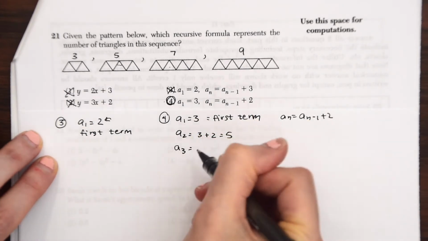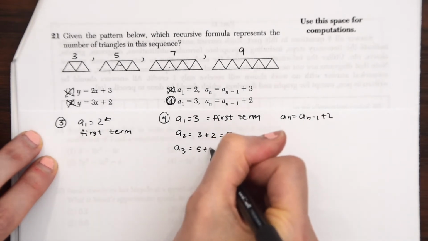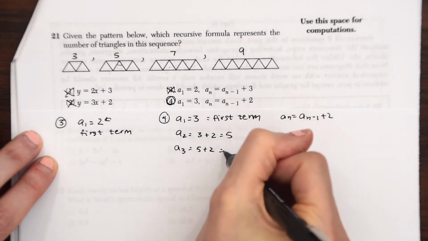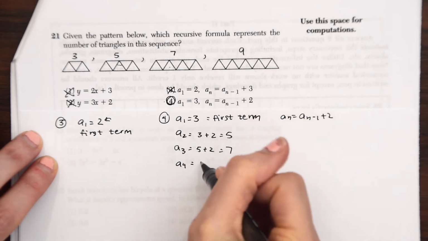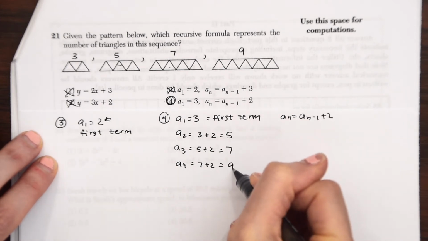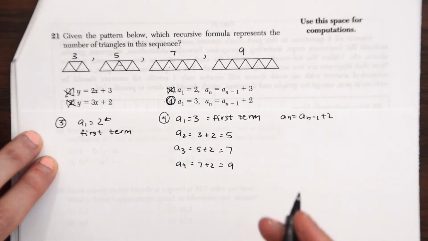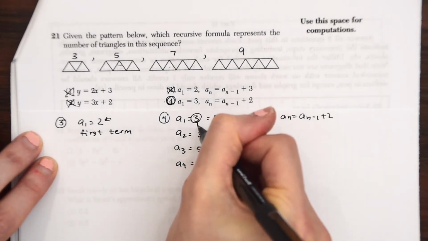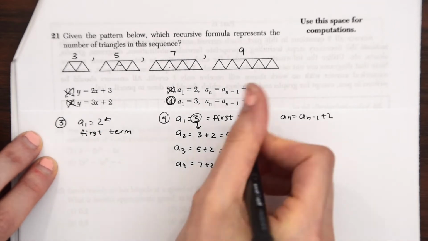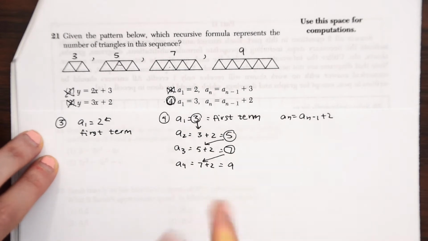How about the third term? We're going to take the previous term value, which is 5, and then add 2, which is 7. And then lastly, we're going to take 7 and then add 2, which is 9, which we get. So we know that that's our answer. I have a video on this also. Please check it out if you're having problems with recursive formulas. I'm just going to highlight how we did this. See, we're always taking that previous term and then plugging it in.